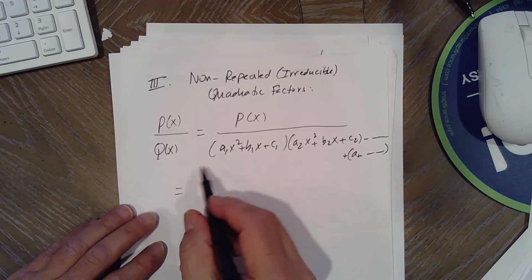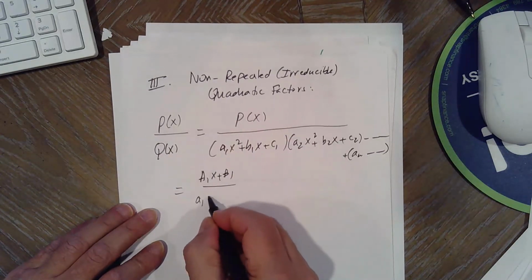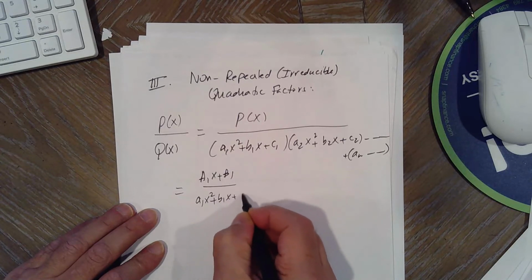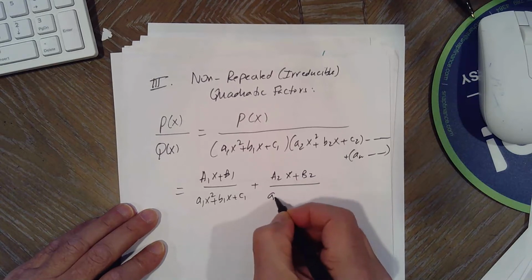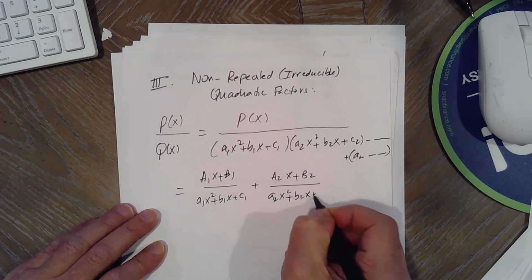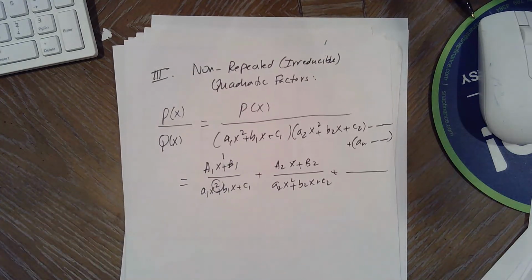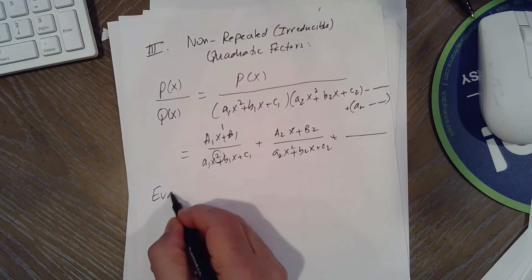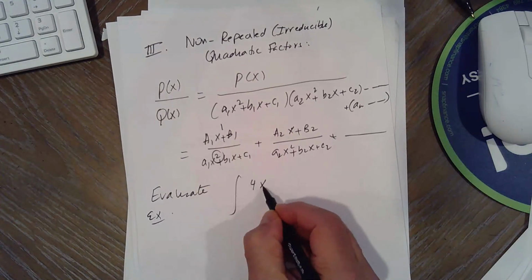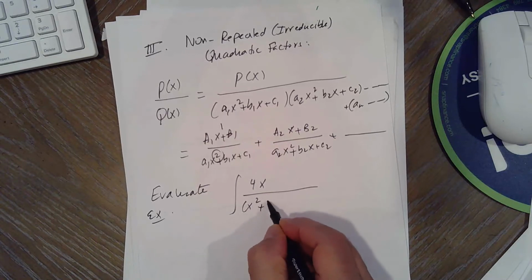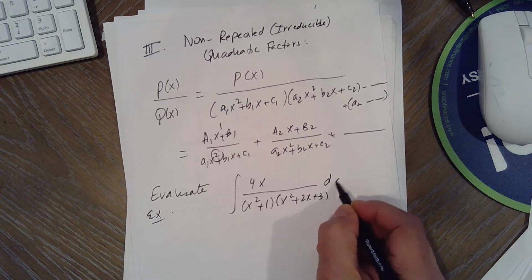We write this as, so we're going to have a linear up there, because the degree of the top is always 1 less than the degree of the bottom. And then a2x plus b2 over a2x squared plus b2x plus c2, and so on. Degree here is 1, degree here is 2. So how do we evaluate, as an example, the integral of 4x over x squared plus 1 times x squared plus 2x plus 3 dx?